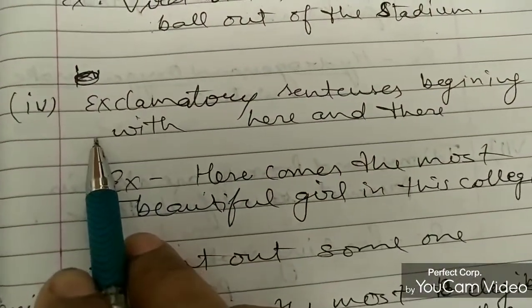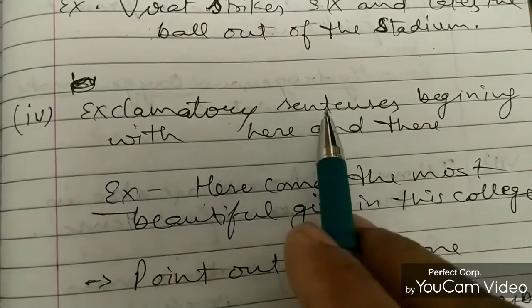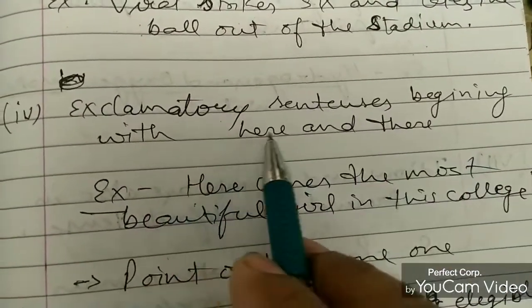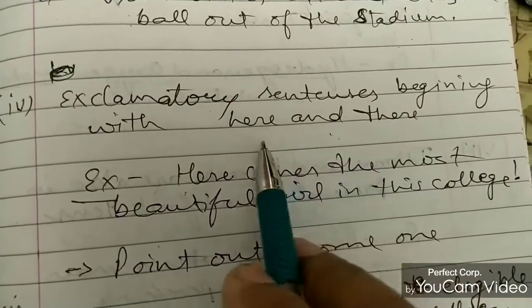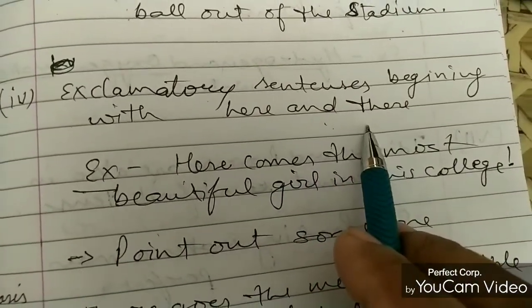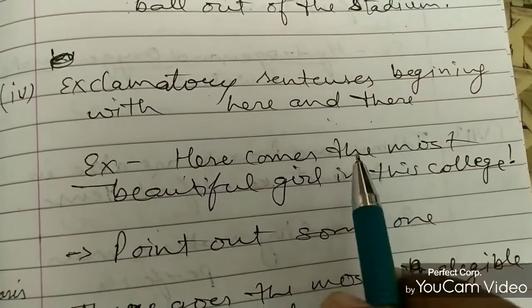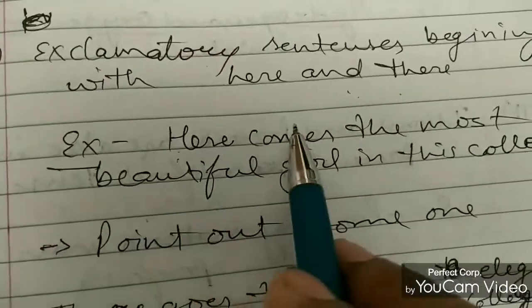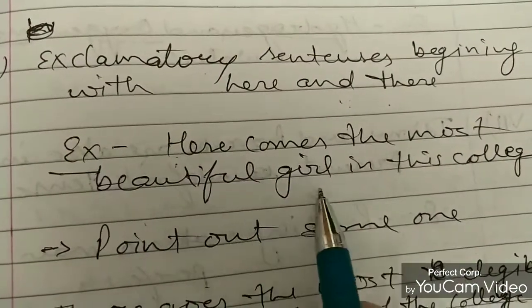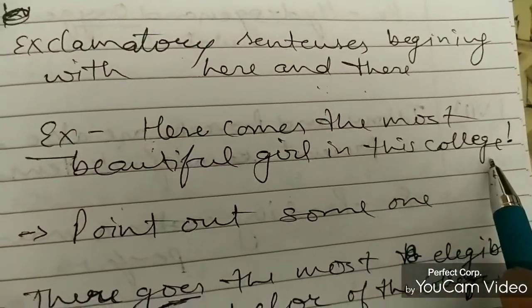Now see the fourth condition: exclamatory sentences beginning with here and there. If any exclamatory sentence begins with here or there, then we also use present indefinite tense. Now see the example. Here comes the most beautiful girl in this college.